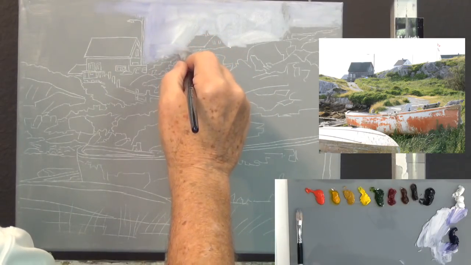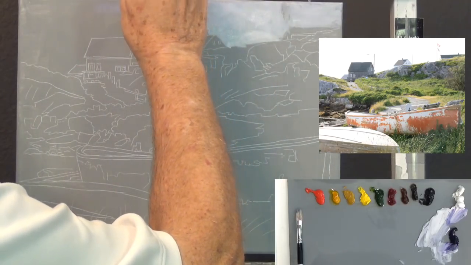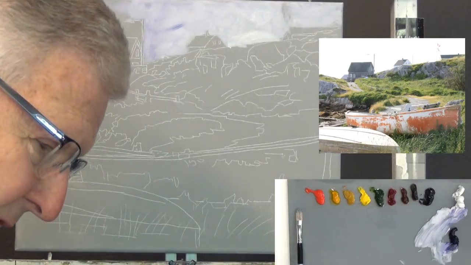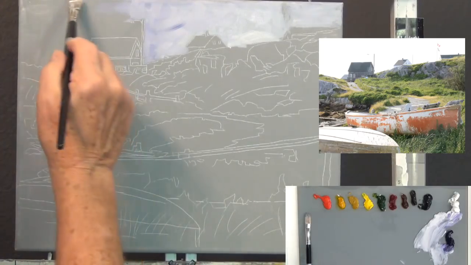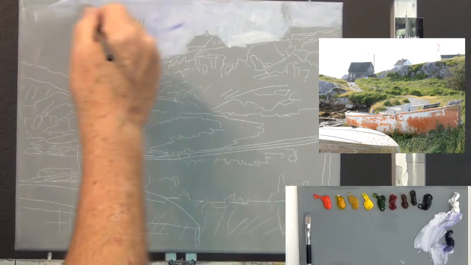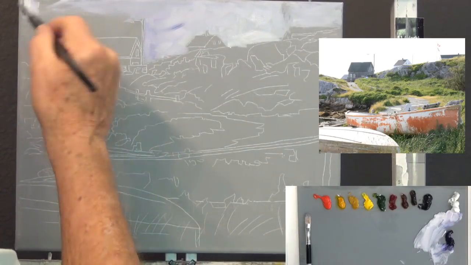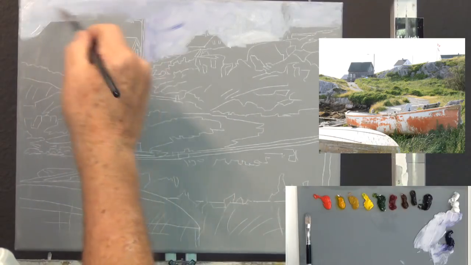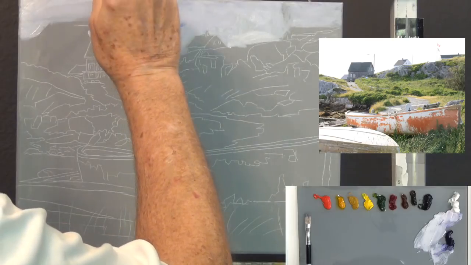These nice flat brushes help give me a very nice edge on some of these things. So you don't have to paint the way I'm painting. You don't have to follow me exactly. You don't have to use these paints or brushes. But the whole idea is to just show you how I put a painting together, how I create the composition, how I get it on canvas, and usually do a painting like this in a couple hours or less, depending on how many objects are in the painting.